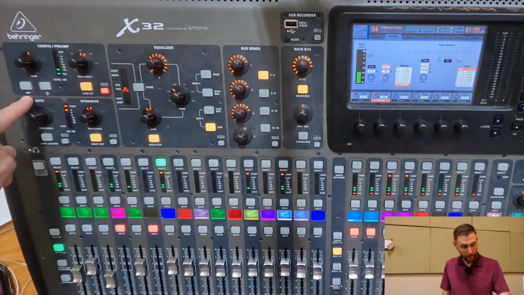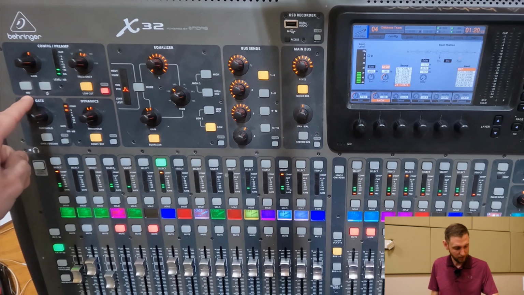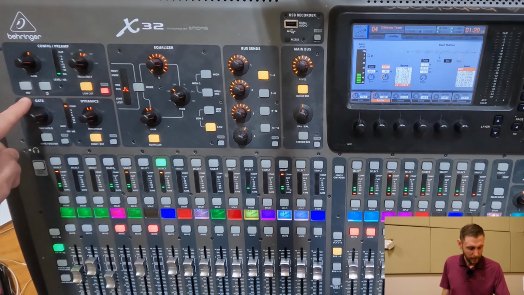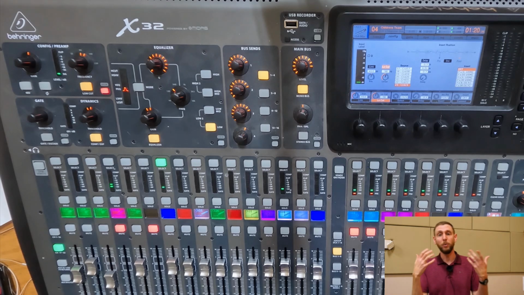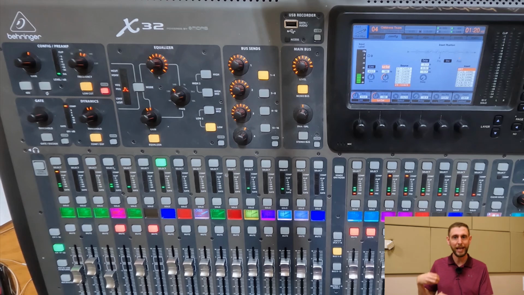But this button right here is the phantom power, plus 48 volts. That will send 48 volts of phantom power through that channel and onto that instrument on the stage. This gets used very rarely now at the church because we have all wireless systems, and they include a battery in that system. But sometimes, especially with guitars or stringed instruments, they might have a pickup system that doesn't use batteries.